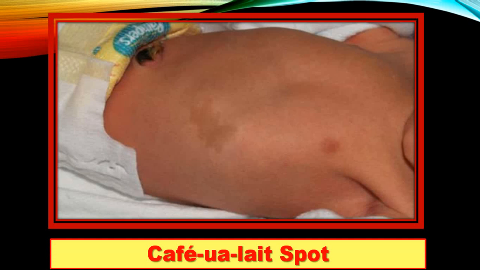Here is the abdomen of a newborn, and you see here this irregular area of discoloration, of hyperpigmentation. This is called café-au-lait spots, and this is a normal birthmark if its number is less than 3 in fair skin newborns and less than 5 in dark skin newborns. But if its number is more than this, it may be a sign of a serious condition called neurofibromatosis. Café-au-lait spots.